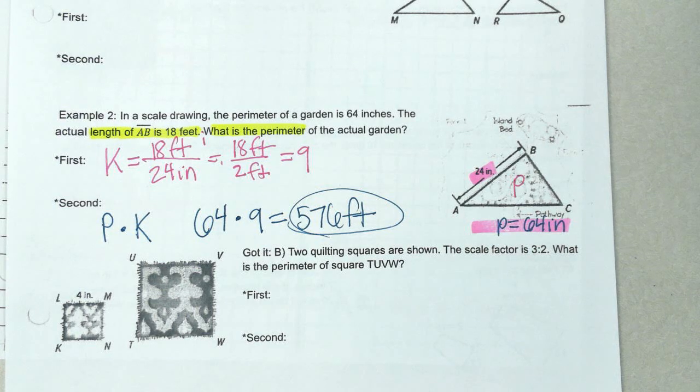So, got it B. Got it B says 2 quilting squares are shown. The scale factor is 3 to 2. What is the perimeter of the square TUVW? Okay, so if you pick up a highlighter, what dimensions did they give me? What dimension did they give me?